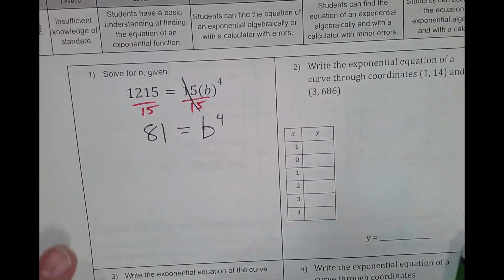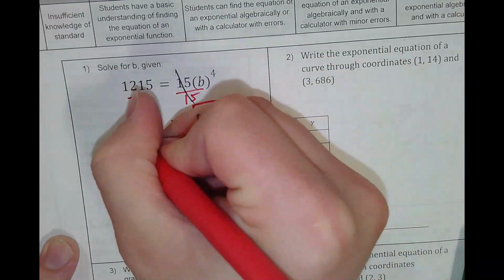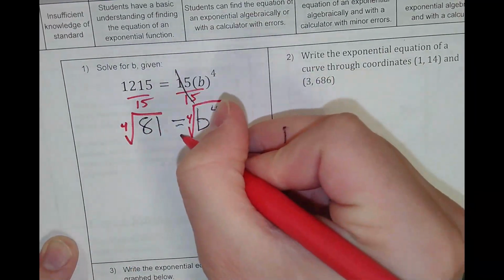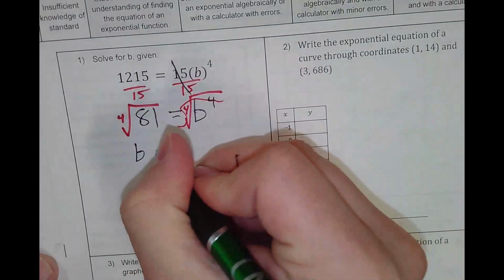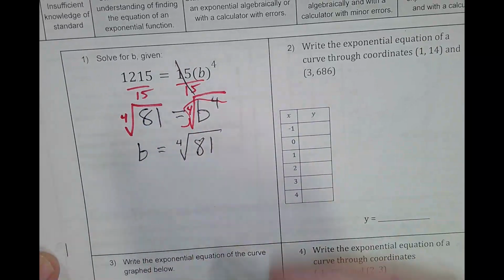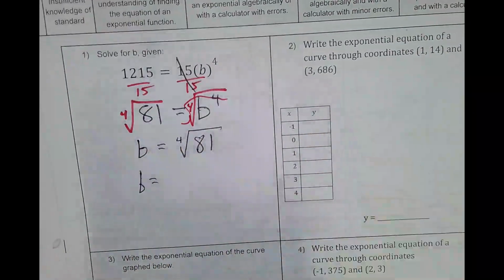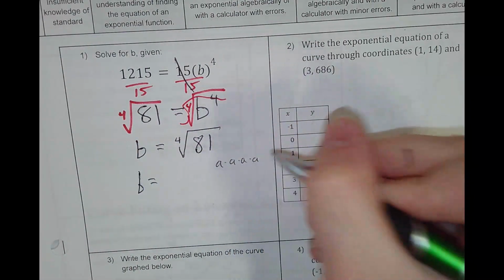Yeah, what it's called is the 4th root. So we'll need to take the 4th root of 81. So we're going to go ahead and say b is the 4th root of 81, but let's figure out what that is. So what number times itself 4 times is 81?